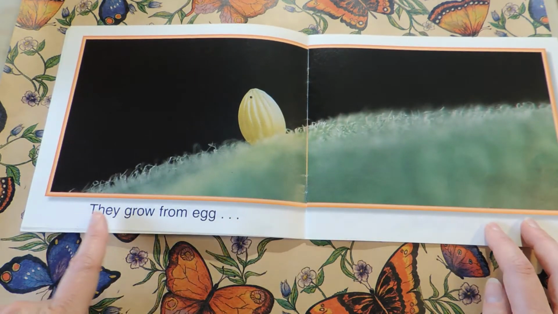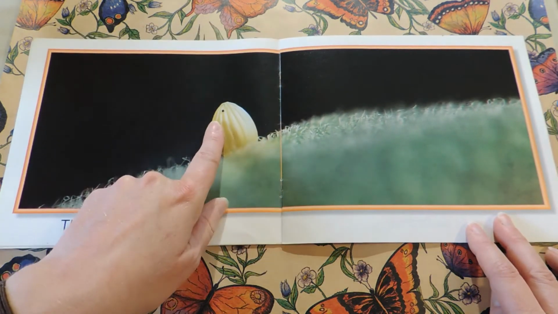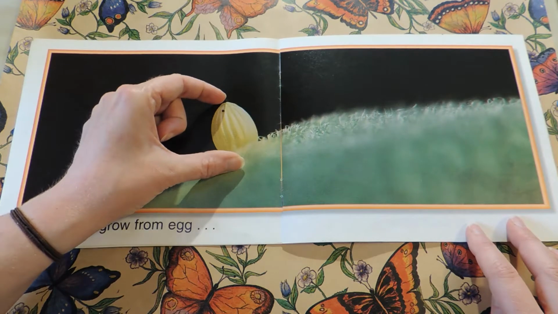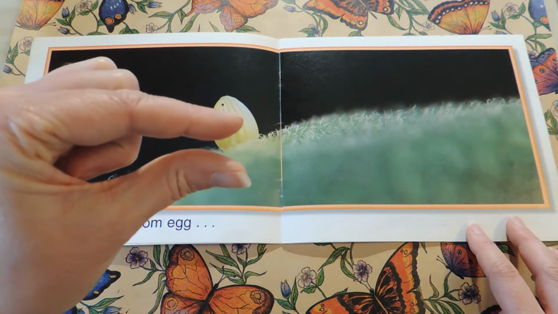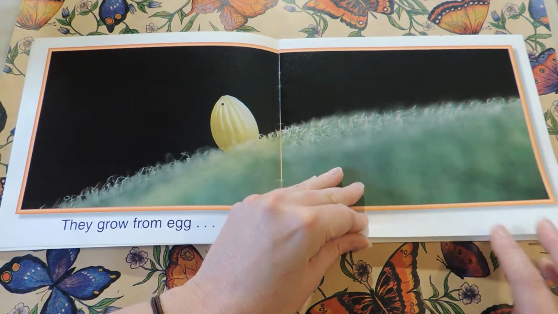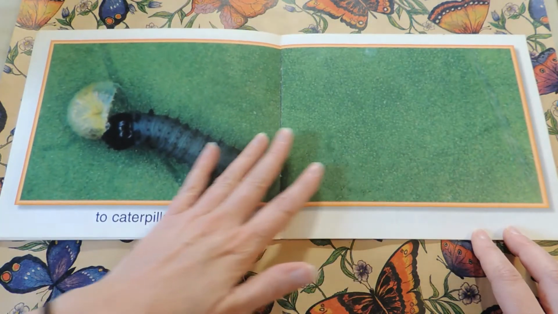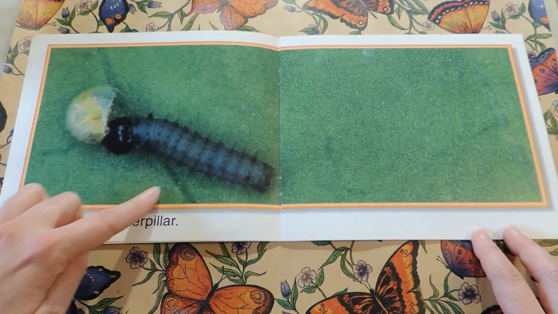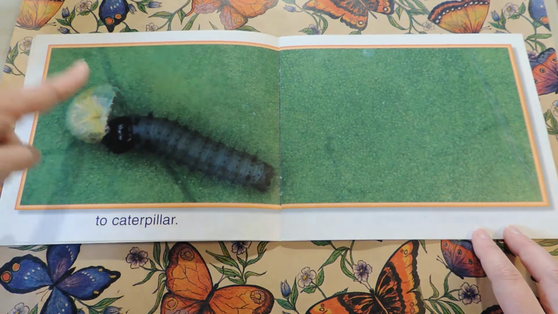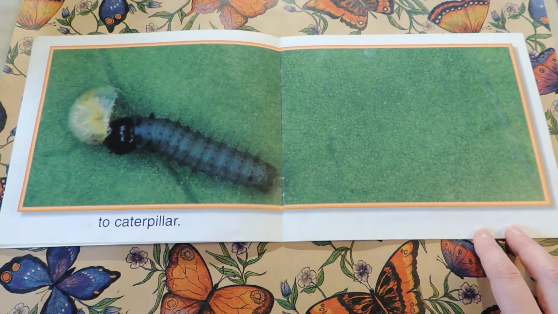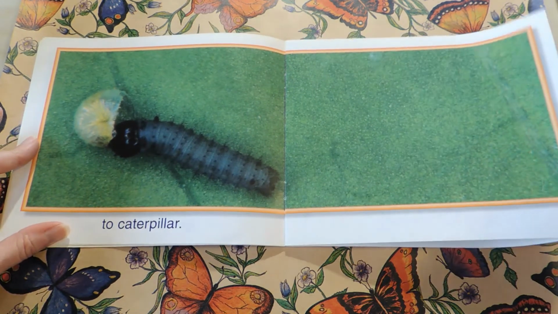They grow from an egg. That, my friends, is a butterfly egg. It's not really that size. It's probably that size. Isn't it beautiful? To a caterpillar. So the caterpillar crawls out of the egg, and the first thing it does is eat it. It eats the egg. Our chicks didn't do that, but caterpillars do.